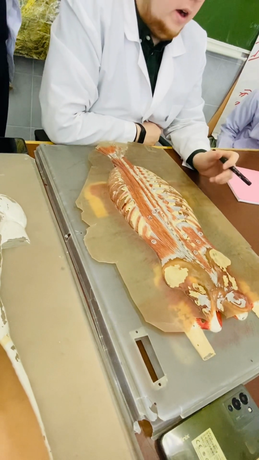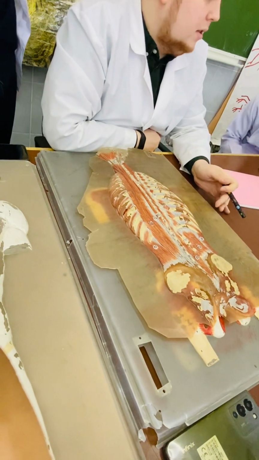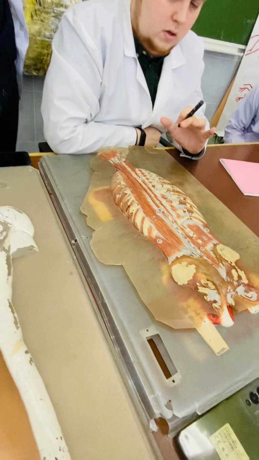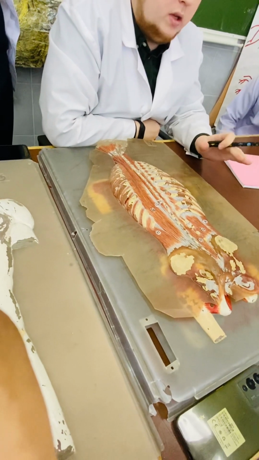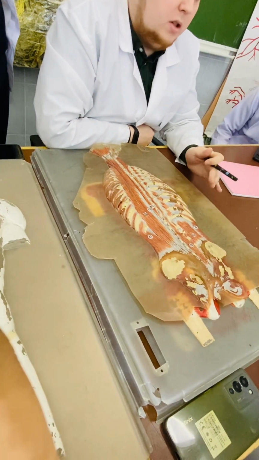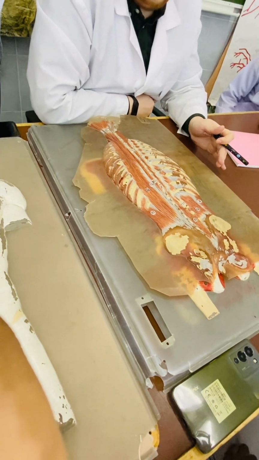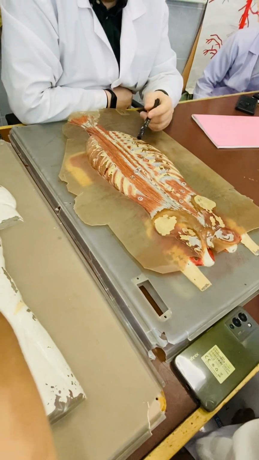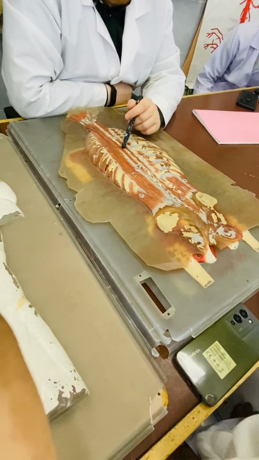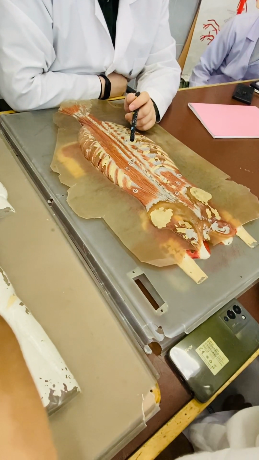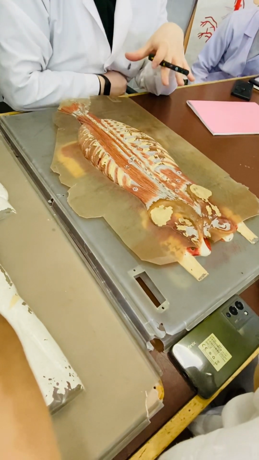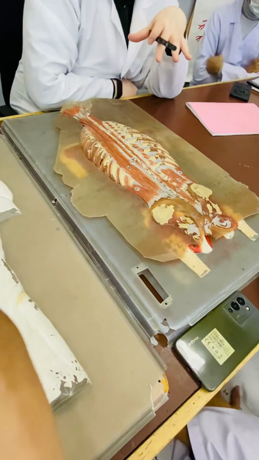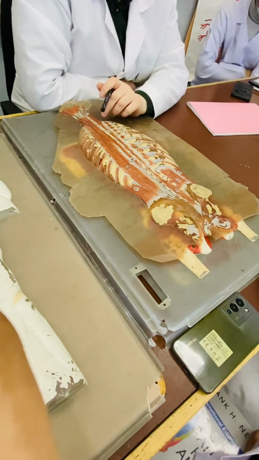So, the erector spinae muscle fills the space between the posterior surface of the transverse processes and the lateral surface of the spinous processes, and it's present on the whole length of our vertebral column, and it consists of three parts.